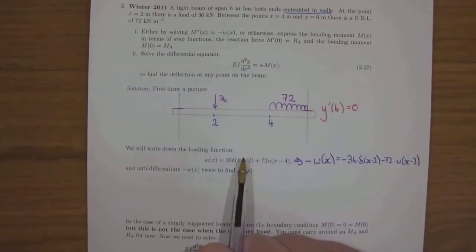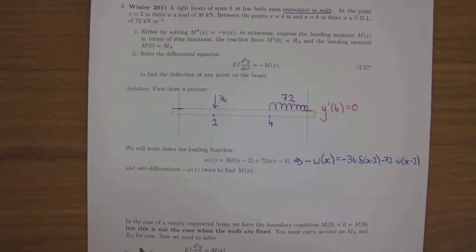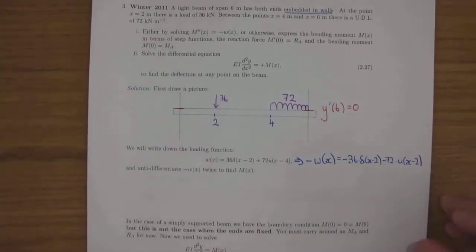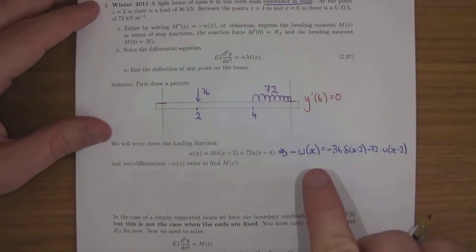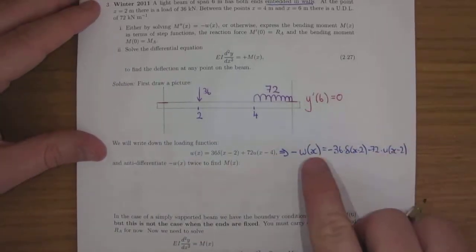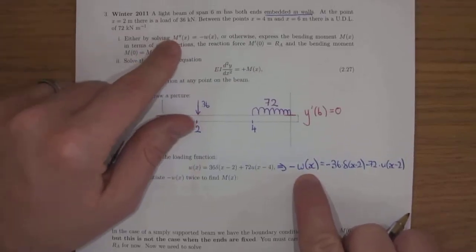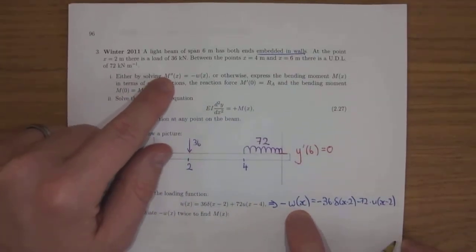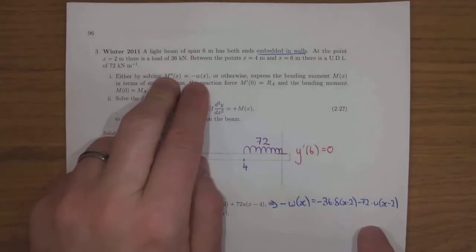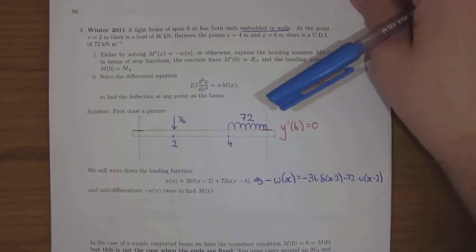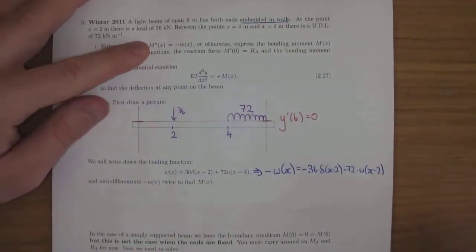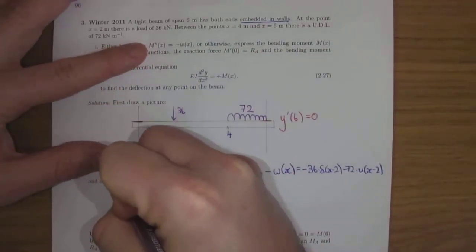I'm being careful the whole time with the wx and minus wx. I know from teaching this for years that people have issues here. If they try and go to minus wx, they mess up the signs in various different ways. I think you're just better off writing down the wx. So we're going to anti-differentiate minus this twice now. This is equal to the second derivative of the bending moment. If we anti-differentiate both of these, which is the same as this and this, we'll get a true equation. The antiderivative of the second derivative is the first derivative of bending moment.